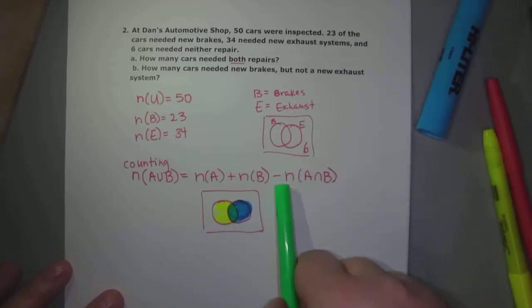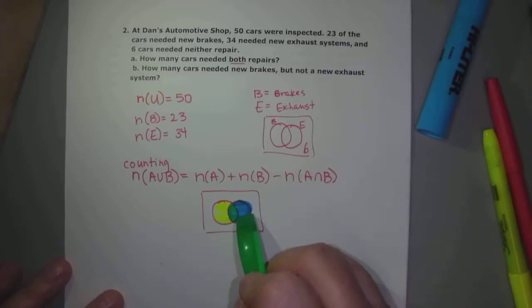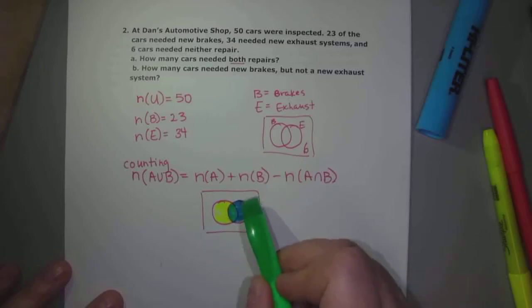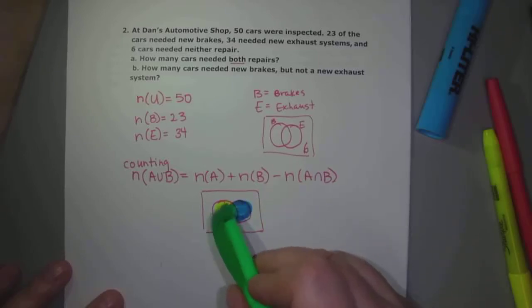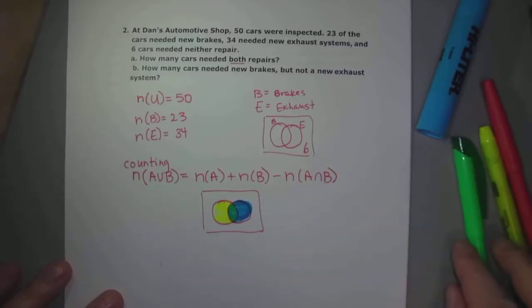So if we take it out, then we have these three pieces once. So A was these two, B was the other two, and then we need to take out the center because we've added it twice, and that gives us the union.